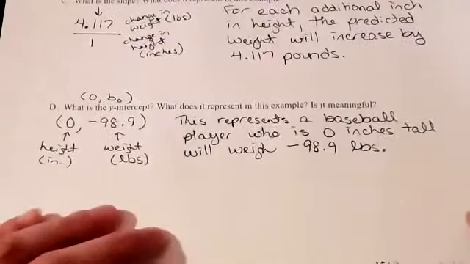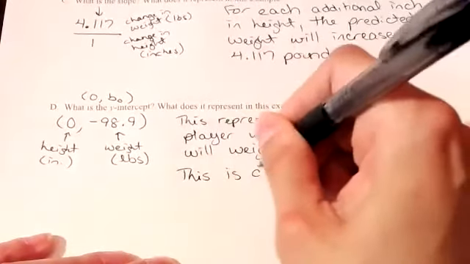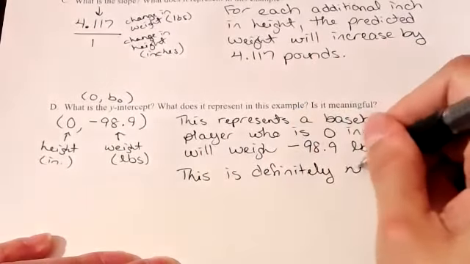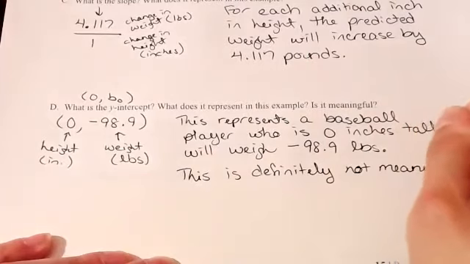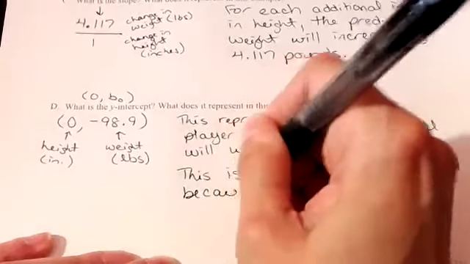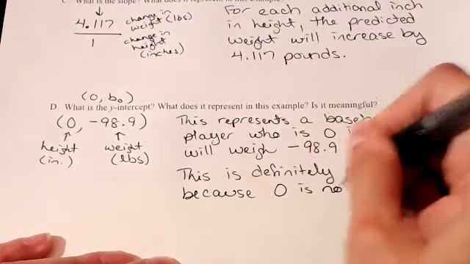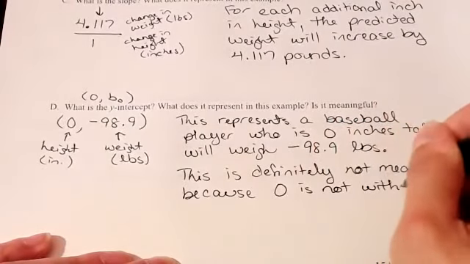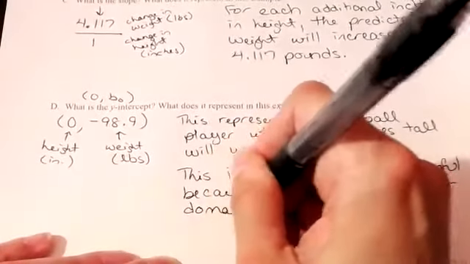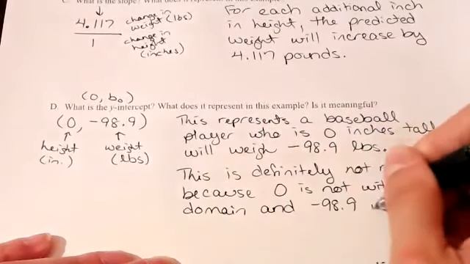So what we could write in this case, we could say, this is definitely not meaningful because 0 is not within our domain. And I'm also going to add to this that negative 98.9 is not in our range.